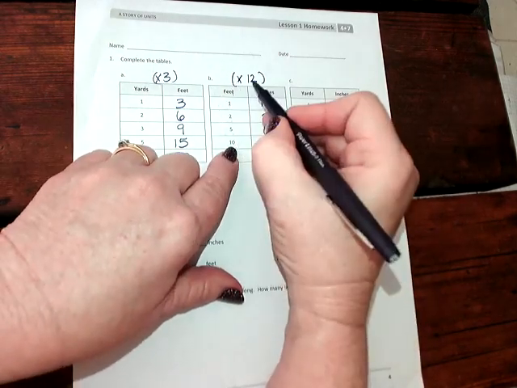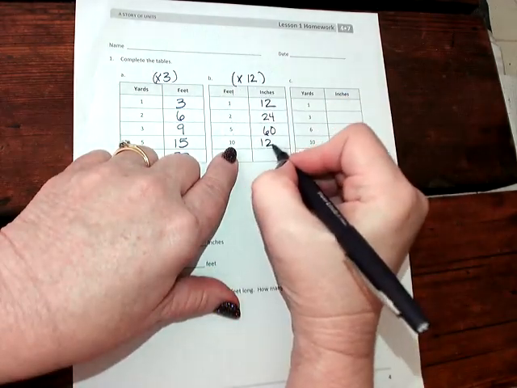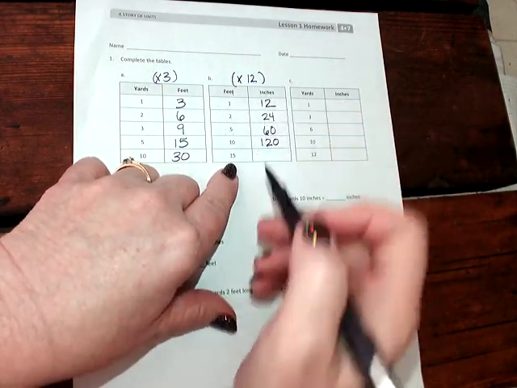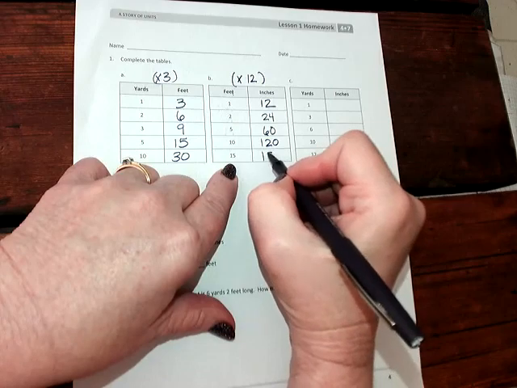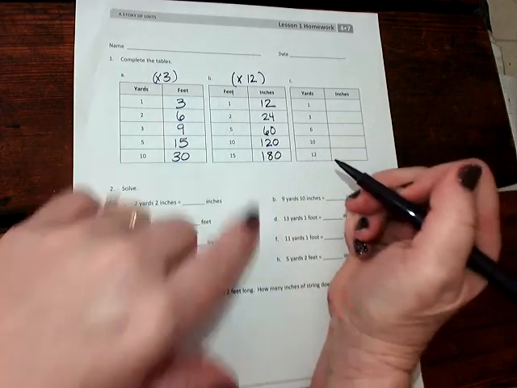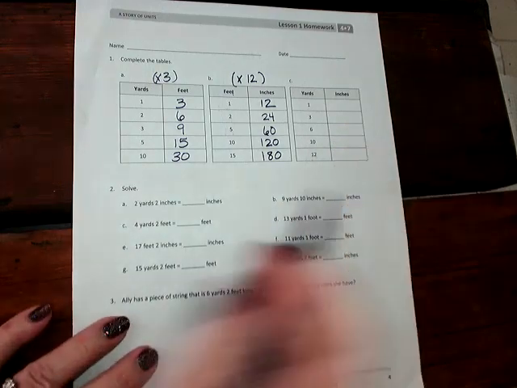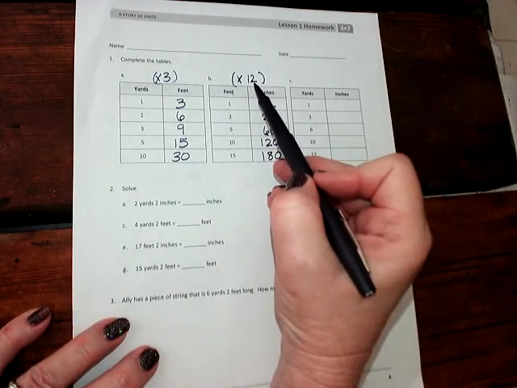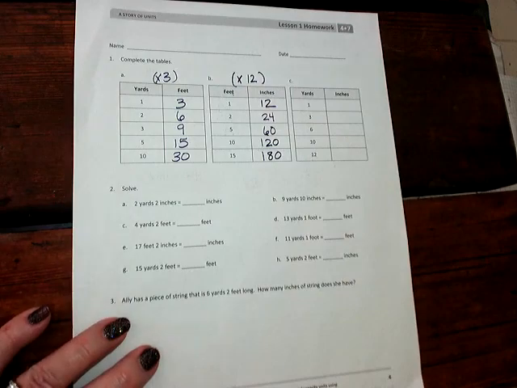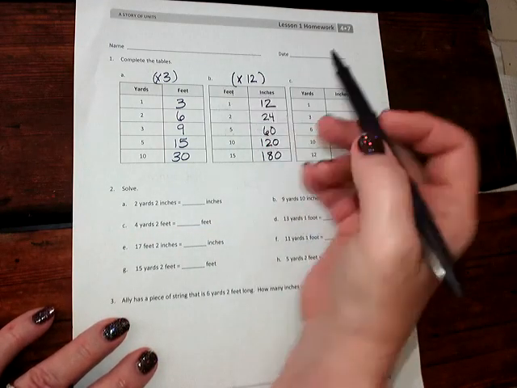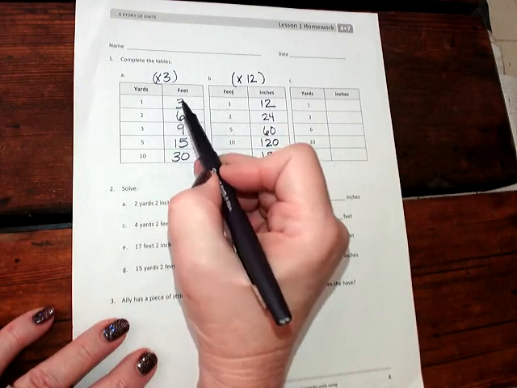10 feet times 12 is going to give me 120 inches. And 15 times 12 is going to give me 180 inches. Now, I'm not expecting you to have these in your head, and I remind you that you can always do the multiplication problem on a separate piece of paper to find out what your answer is going to be. Now, I've moved yards and converted them to feet.